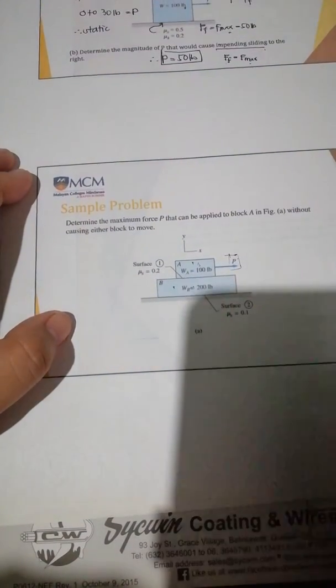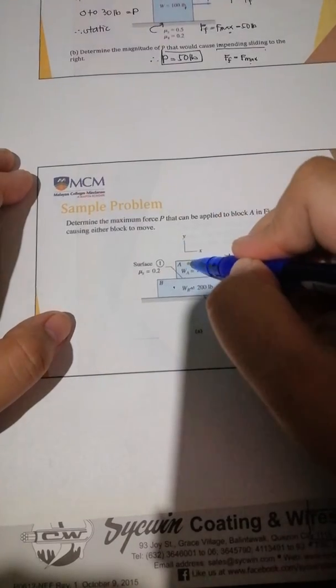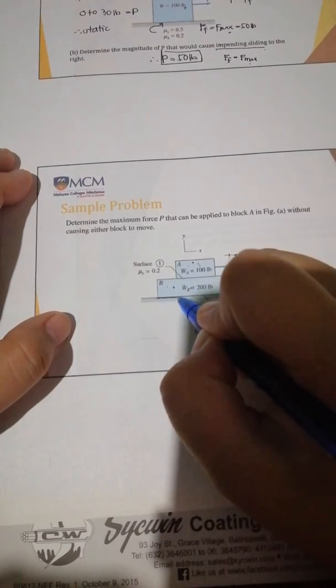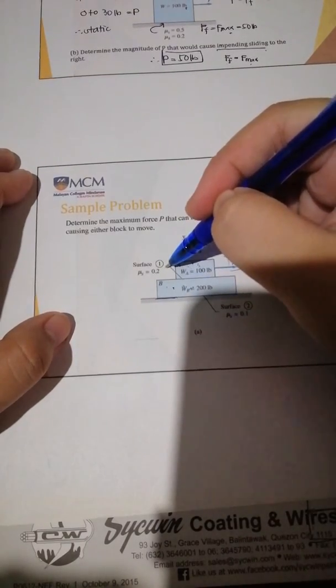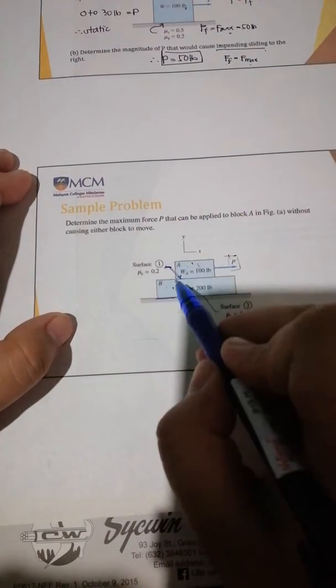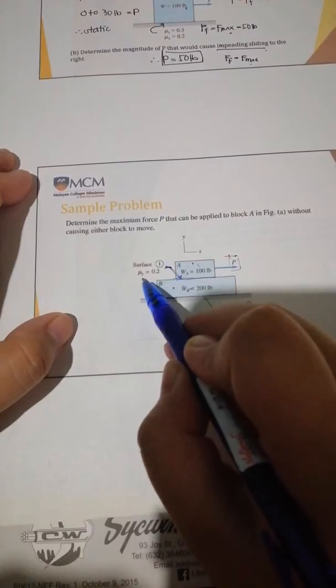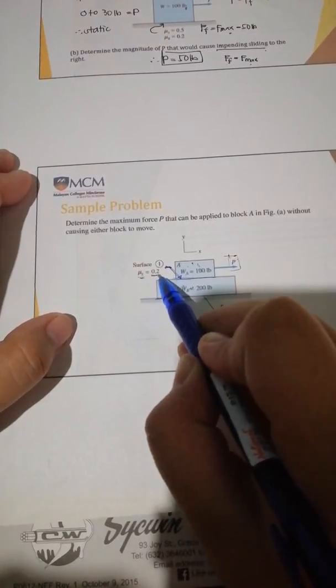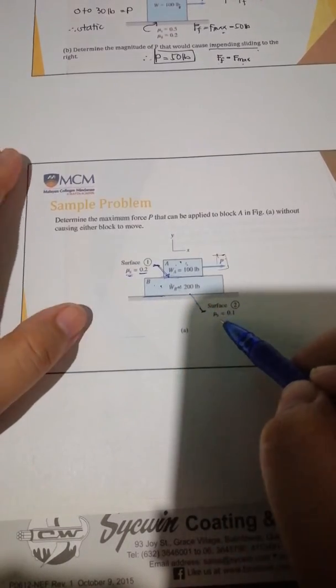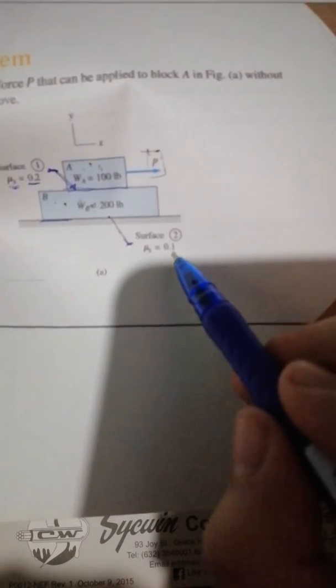Since there are two blocks and one surface, as you can see here, there are two contact surfaces: the contact between blocks A and B, and the contact of block B to the horizontal surface. It is also indicated in this problem that in the contact between blocks A and B, the mu s is 0.2, and the contact between block B and the horizontal surface has a mu s of 0.1.